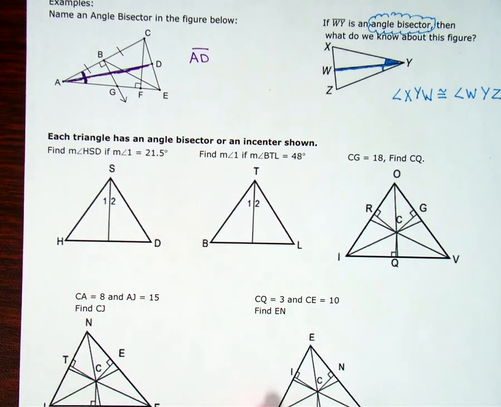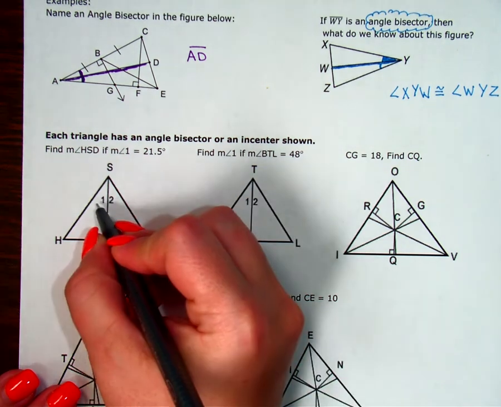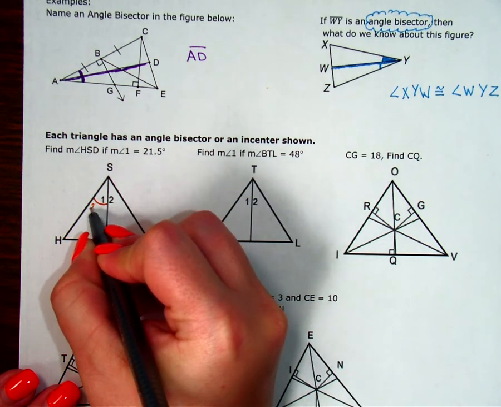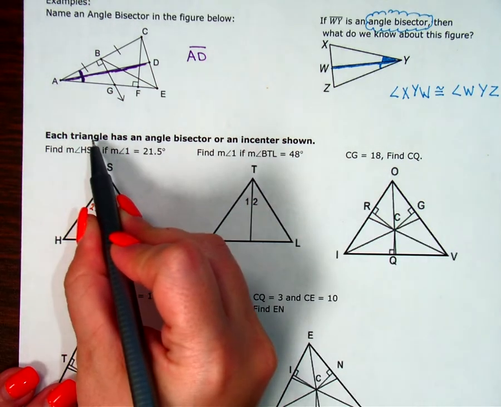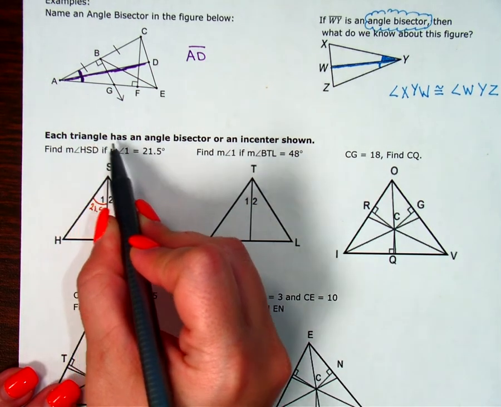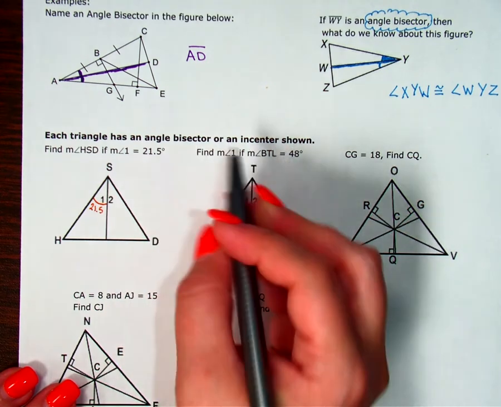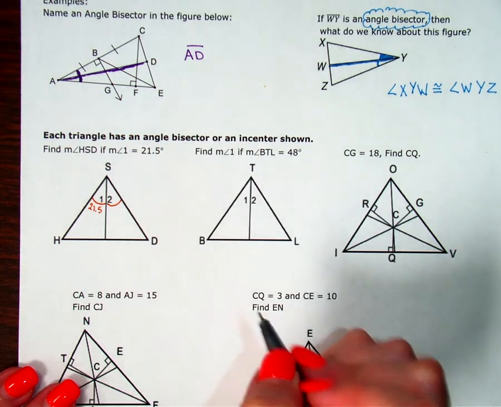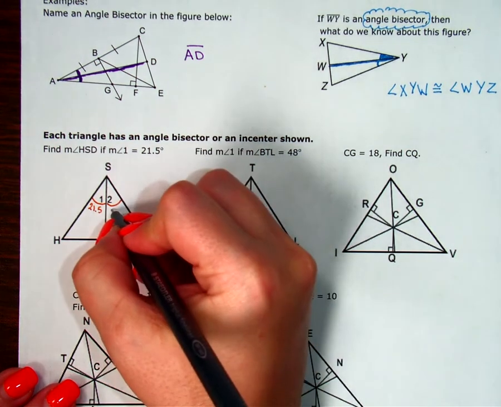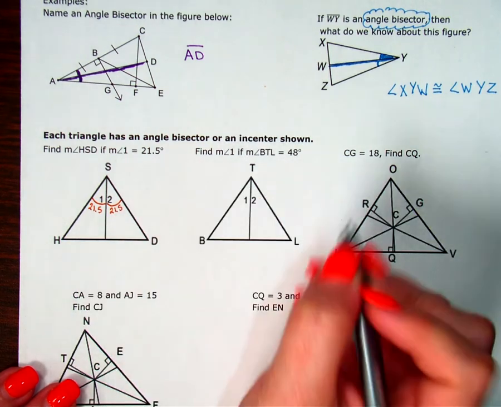It says find the measure of angle HSD if the measure of angle 1 is 21.5. So the measure of angle 1 right here is 21.5. And it does tell me in the directions, we always want to read the directions, each triangle has an angle bisector or an in-center shown. So I know that this is an angle bisector because my directions tell me I have one. So if one side is 21.5, the other side is also 21.5.